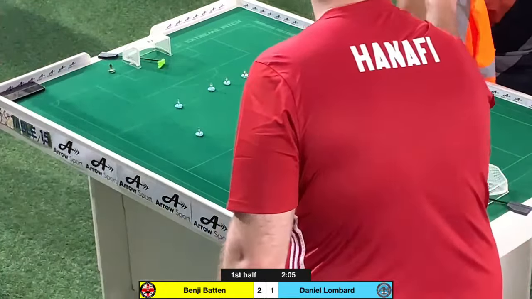He has another shot on the go. No, he's been blocked out there.